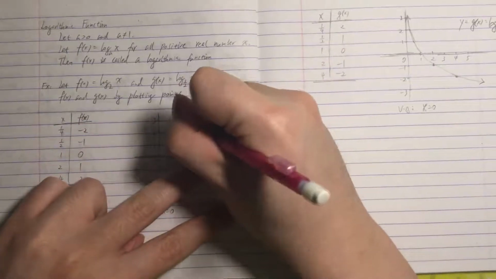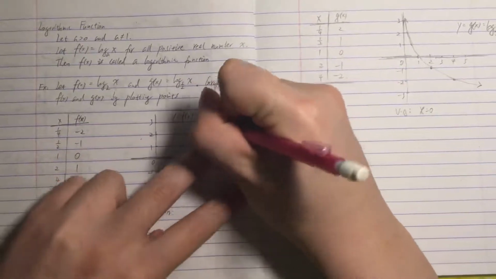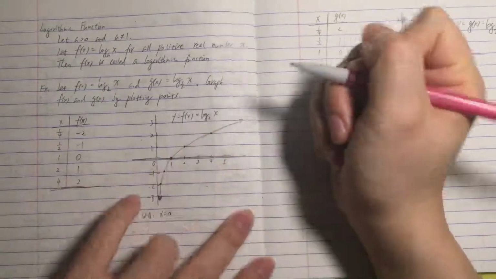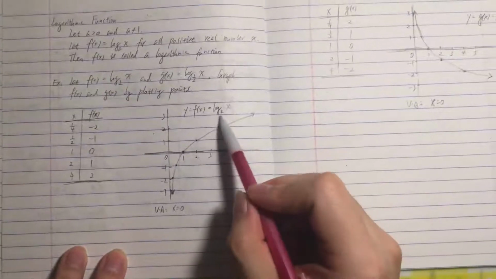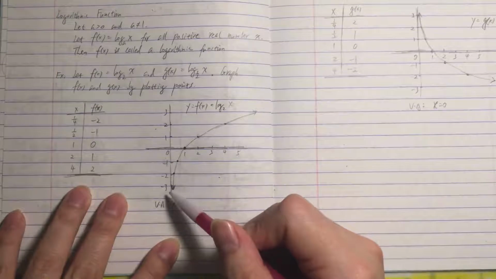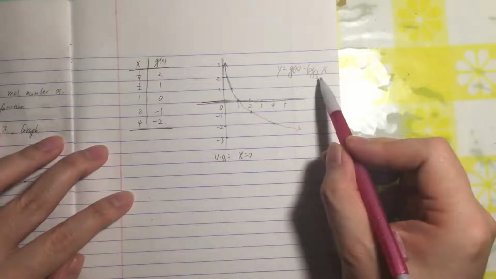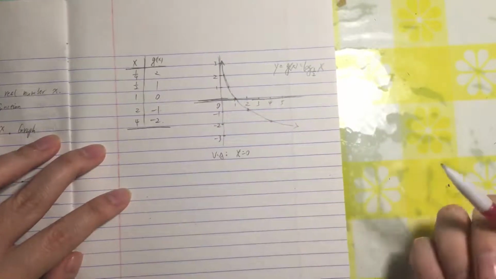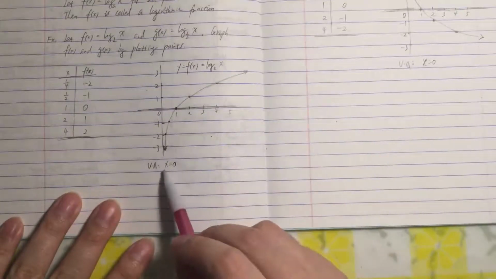And that's the graph of y equals f of x. That's log base 2 of x. So here we can see that if the base is more than 1, the logarithmic function is increasing from left to right. And if the base is less than 1, the graph of the logarithmic function is decreasing from left to right. In both graphs, the vertical asymptote is the y-axis, which is x equals 0.